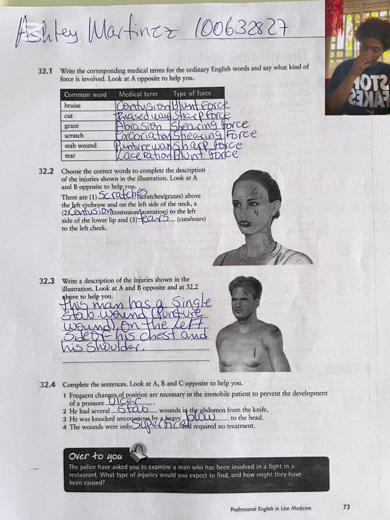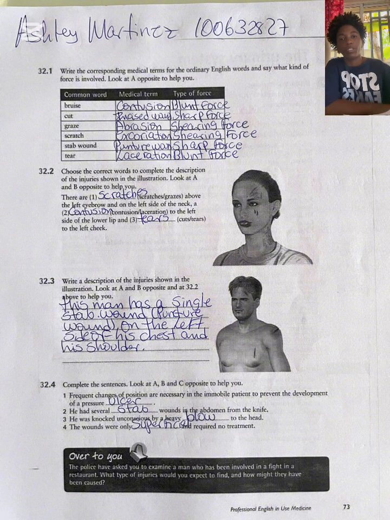Complete the sentence. Frequent change of position is necessary in the immobile patient to prevent the development of pressure ulcers. He had several stab wounds in the abdomen from the knife. He was knocked unconscious by a heavy blow to the head. The wounds were only superficial and required no treatment.